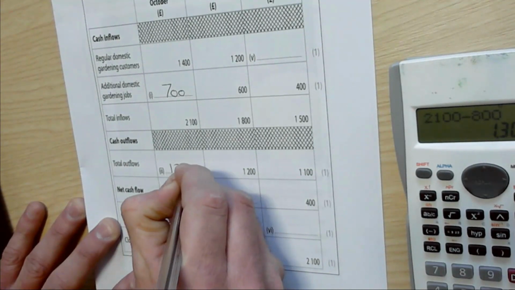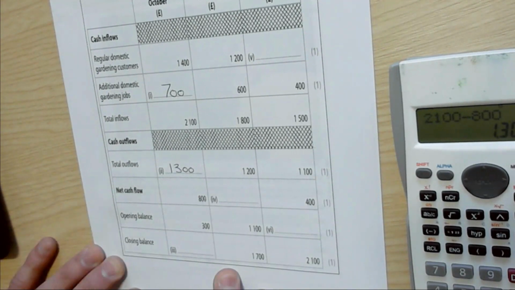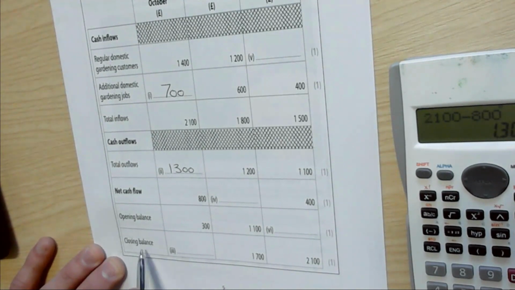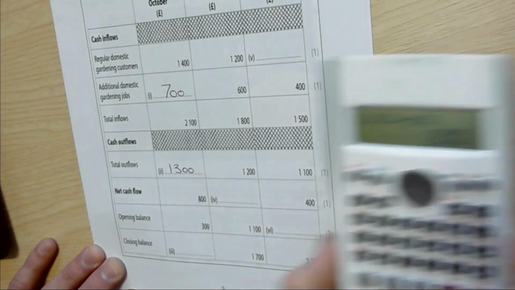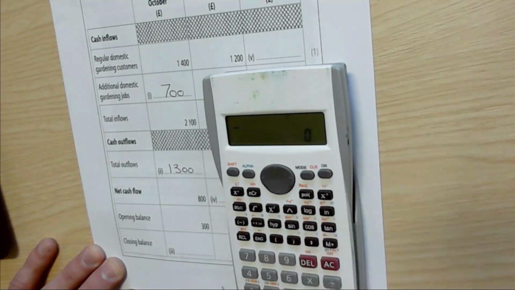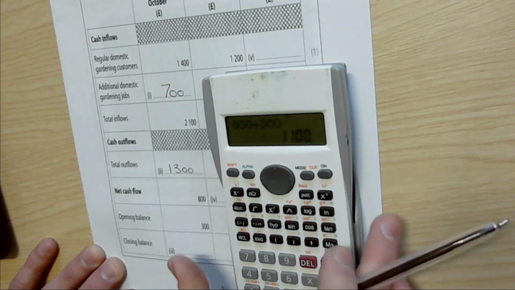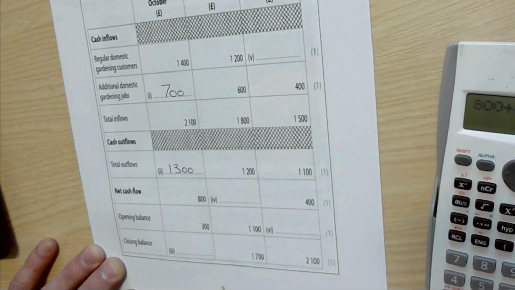And then the last figure it's looking for at the bottom, everybody, is closing balance. Now to work out your closing balance, the little formula you need is your net cash flow plus your opening balance. So that's 800 plus 300. So to work out your closing balance in the exam, you're going to do 800 plus 300, which gives you £1,100. So we're going to write that down at the bottom.